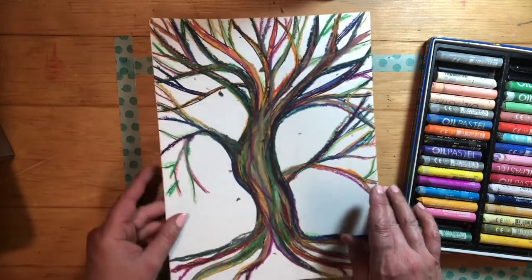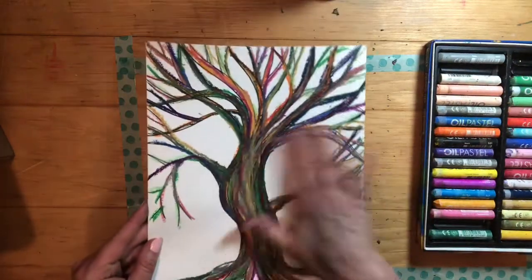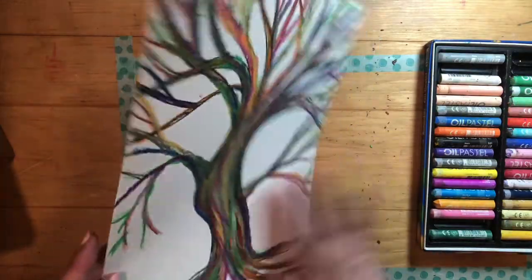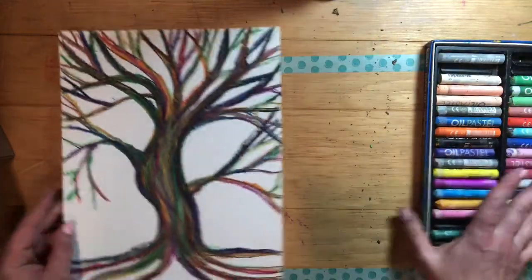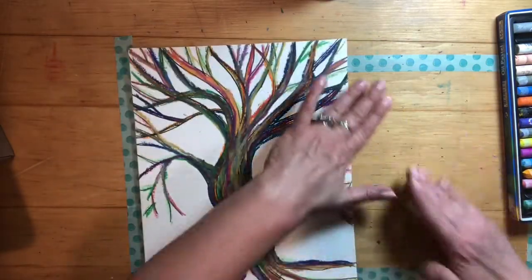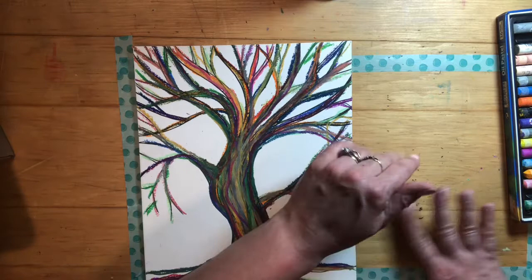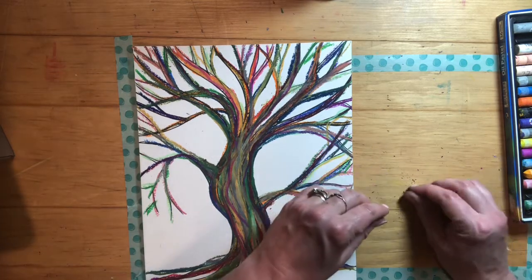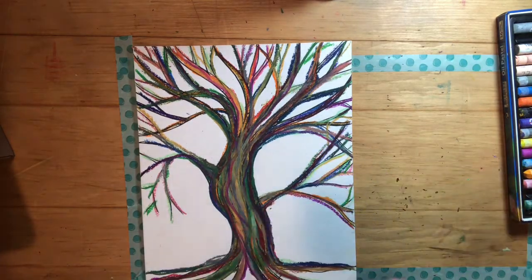Now, it's got some of the Sharpie peeking through, but you don't really see the Sharpie when you look at it. You really just see the color. Okay, I'm gonna clean up my little workspace. I've got all these little oil pastel crumbs. Get rid of that. Keep your work area neat. Neat and tidy.